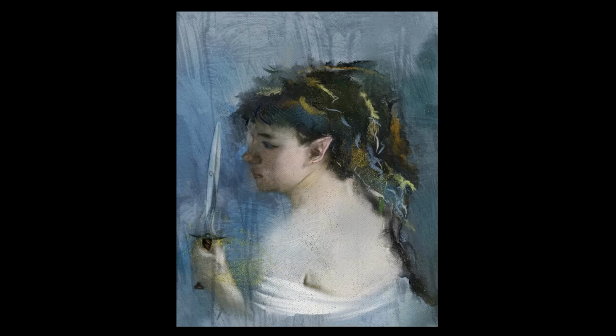Overlays of textures can add interest to your piece, but too much texture can also be a challenge, and so when we're working this way, we want to find something that looks like it feels like it's part of the painting and not outside of the painting. So that's where the challenge does come in.